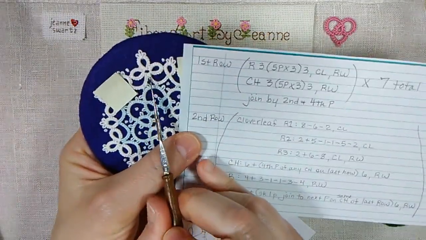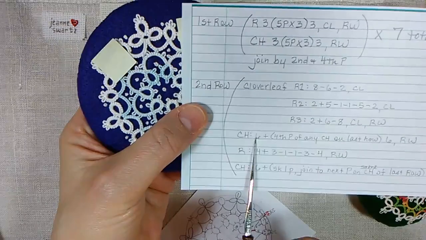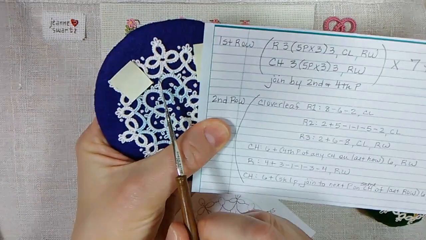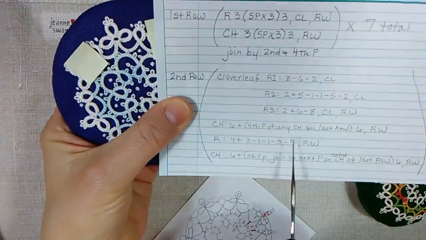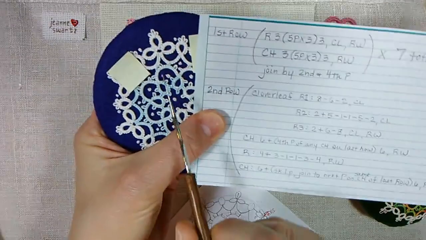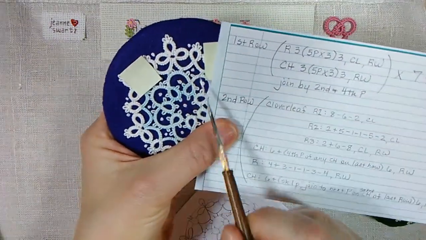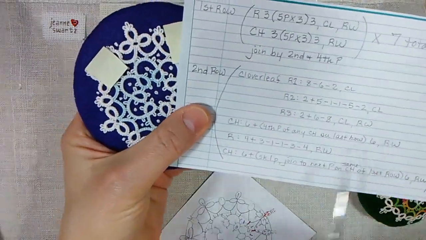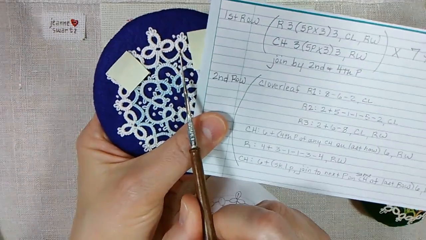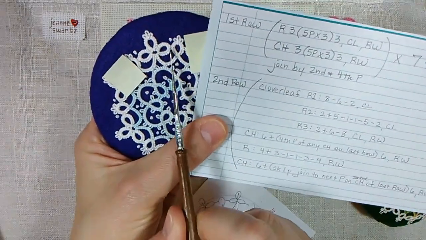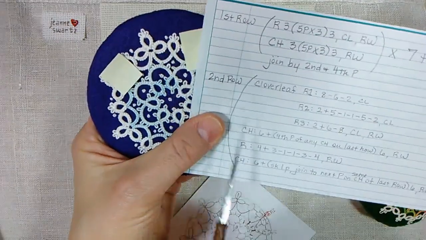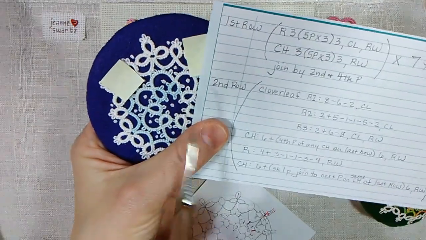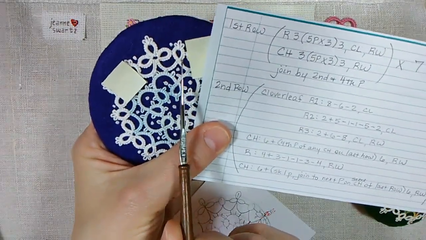Reverse your work. You're going to make this chain, which is 6 join to either the 2nd or 4th picot of the previous chain on the last row. 6 join 6. Then you're going to reverse and do the single ring here, and that's going to be 4 join 3 picot 1 picot 1 picot, 3 picot 4.